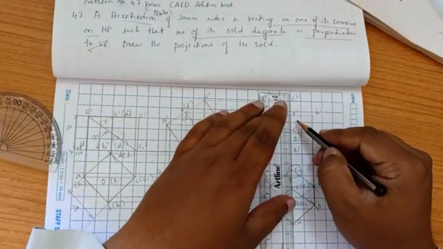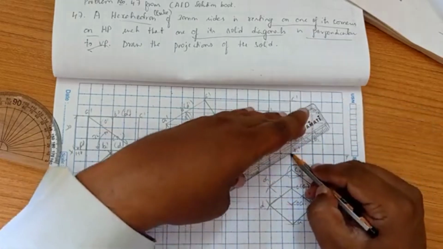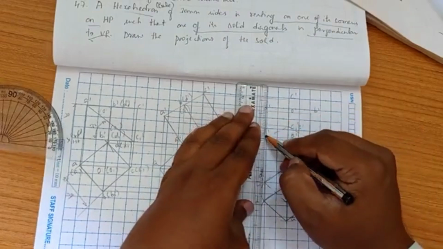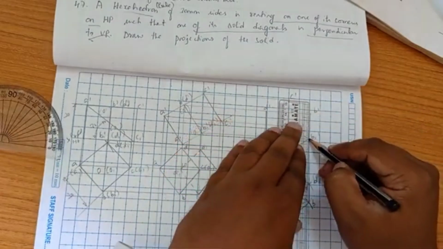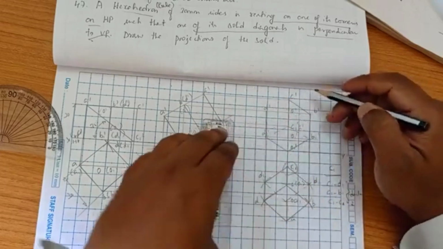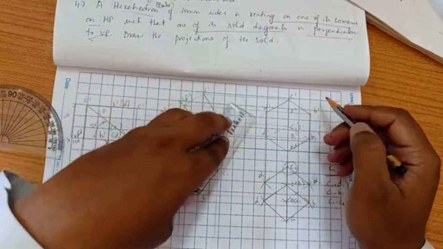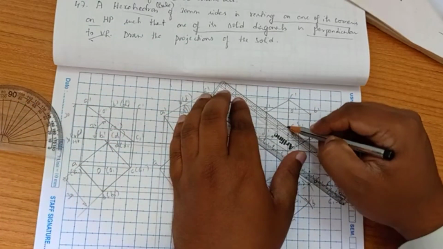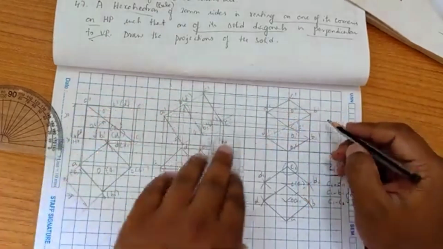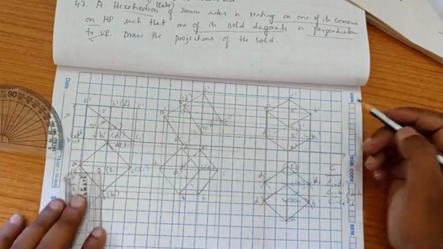Now remaining lines will be written with the continuous lines. Okay, so this completes the problem.